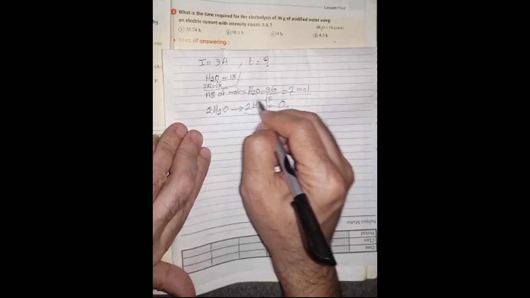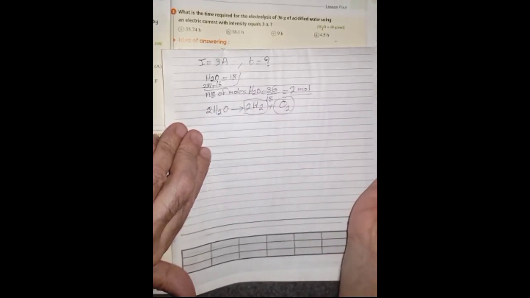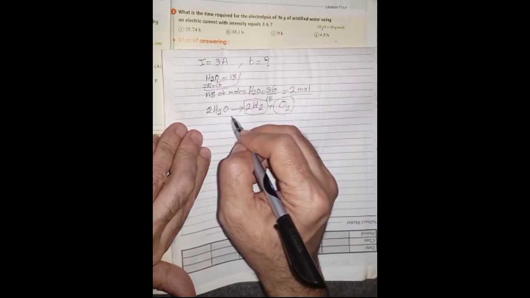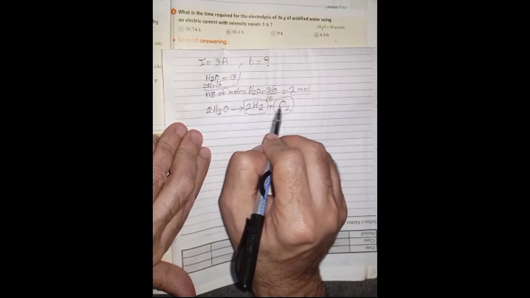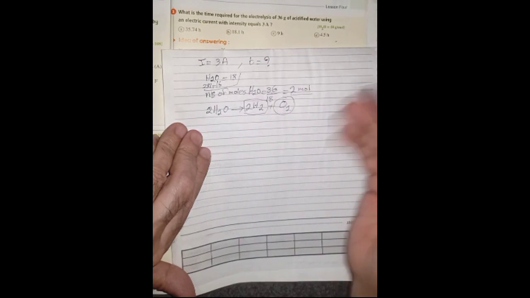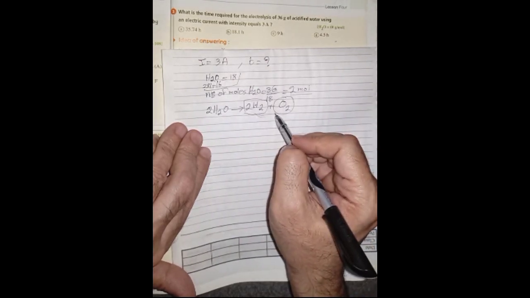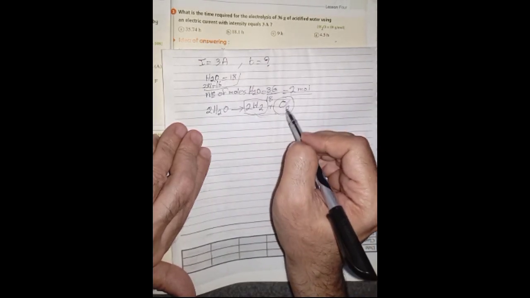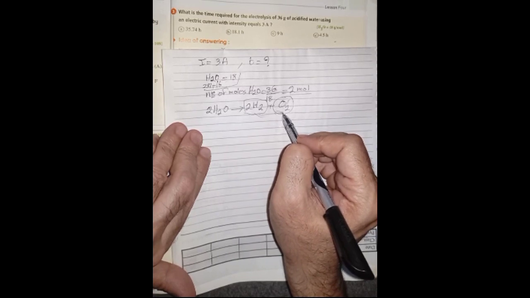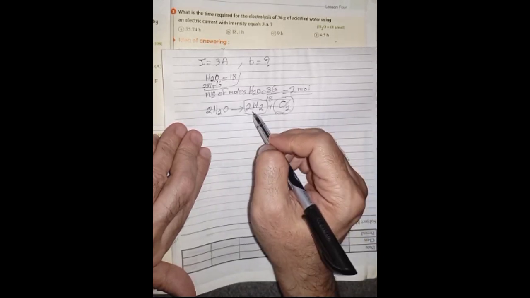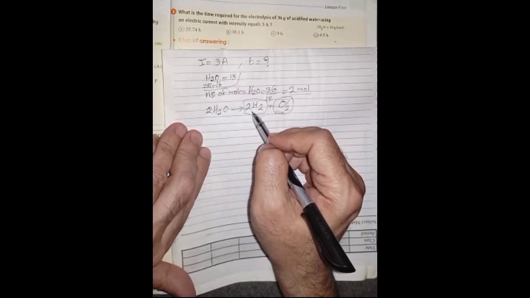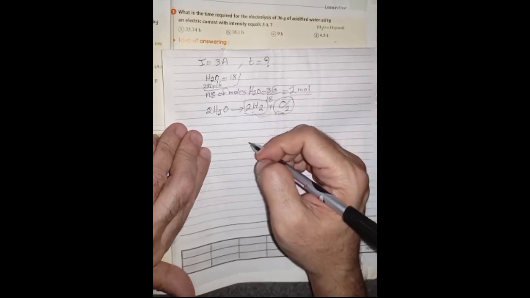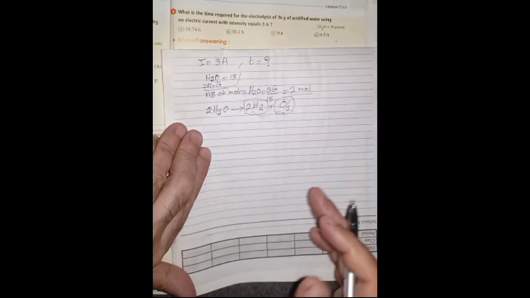So we can take this or that to know how many electrons will be used, oxidizing oxygen at the anode, leaving electrons, and reducing hydrogen at the cathode, acquiring electrons. Okay, no problem.